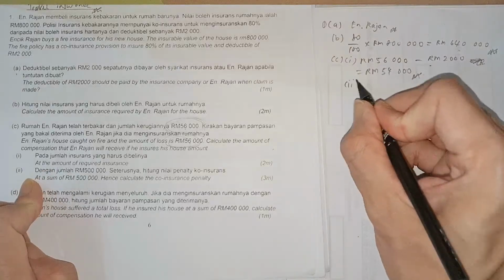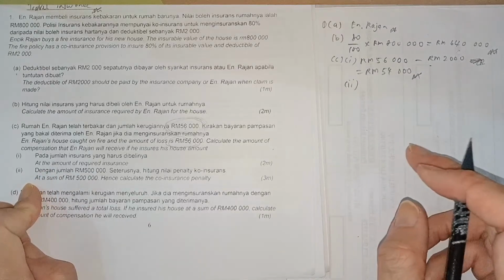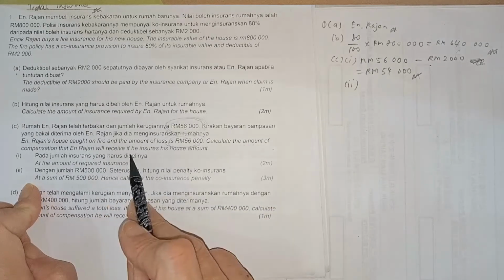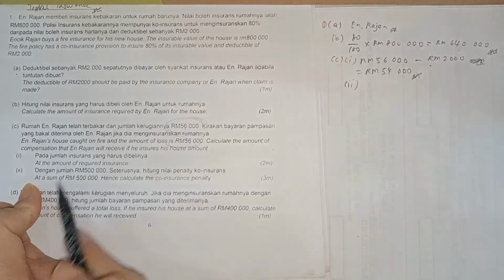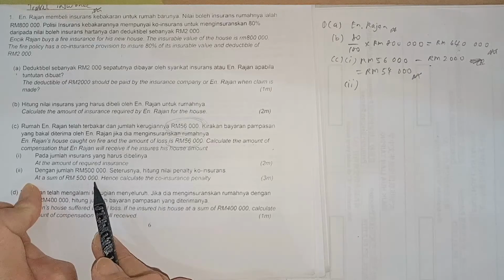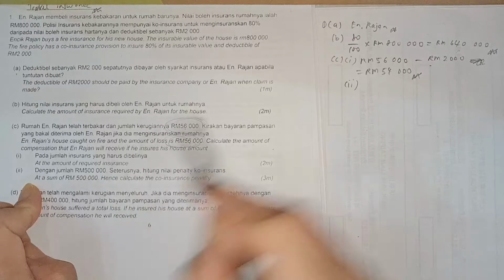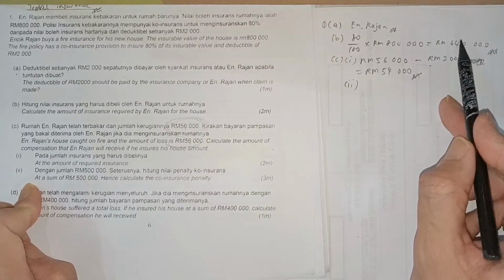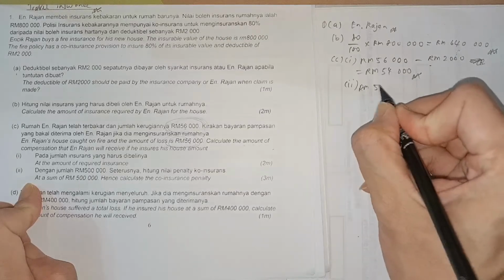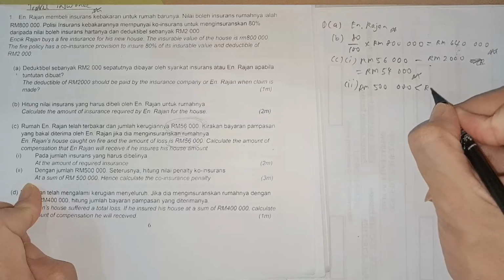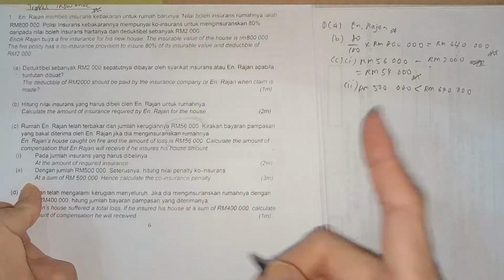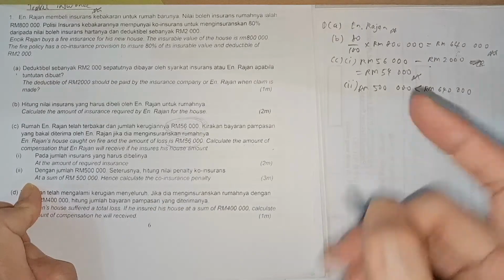Then number 2, at the sum of 500,000. Calculate the amount of compensation that Encik Rajan will receive if he insured his house at a sum of 500,000. So this 500,000 is less than what he should have insured his house for, that means less than that. So 500,000 is less than 640,000. So what is the amount of compensation? You write down, you find the amount of compensation first.